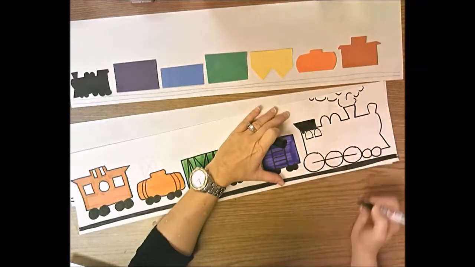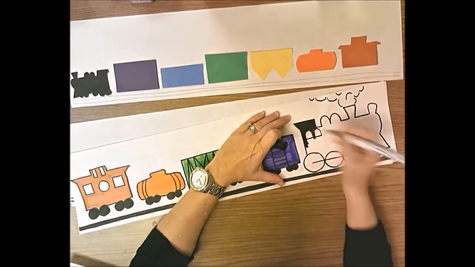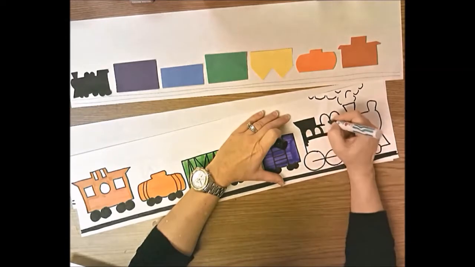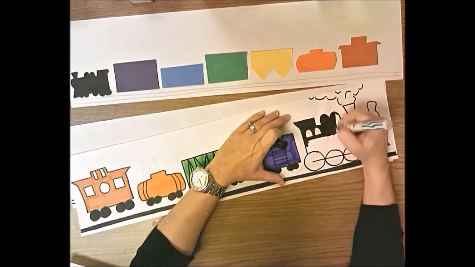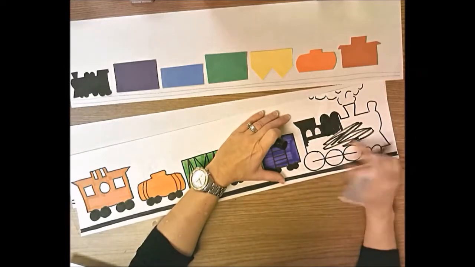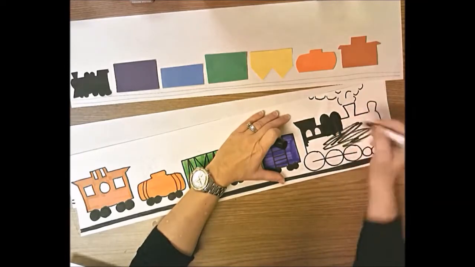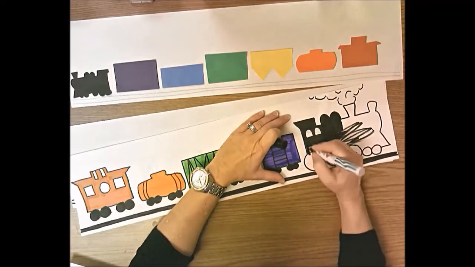So I'm not going to cover over the windows, I'm going to color around the windows so you can still see that they're there. If I color over the top of them, they go away. I stay inside my pencil lines, my drawing lines, my marker lines, and I'm coloring nice and solid. I'm not scribbling. If I scribble and go fast, the marker kind of looks grayish. It doesn't look nice and dark, but if I go slow with my marker, it'll color in darker.